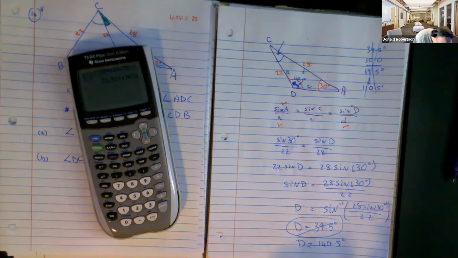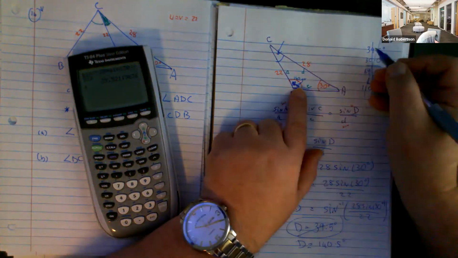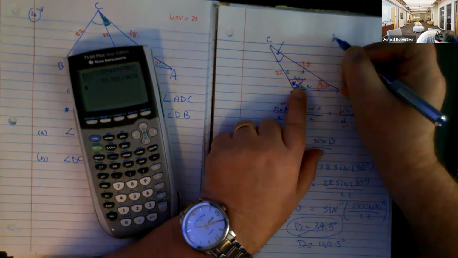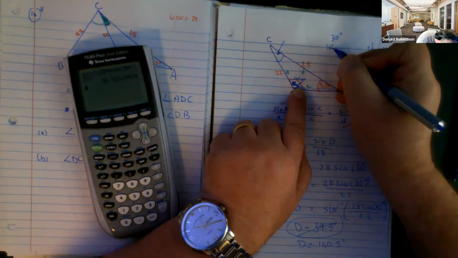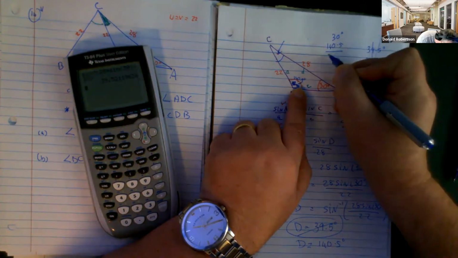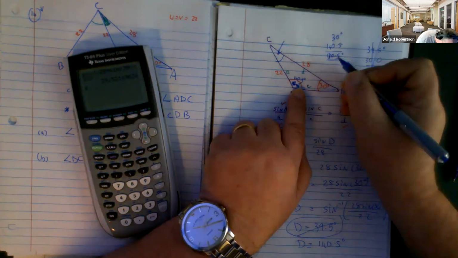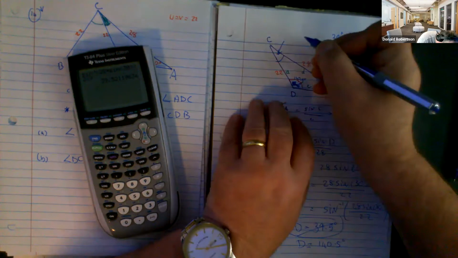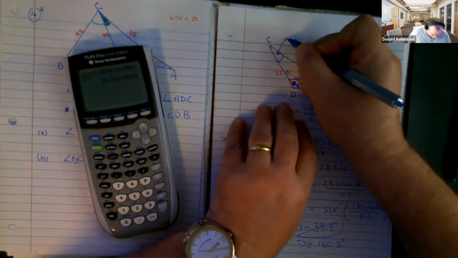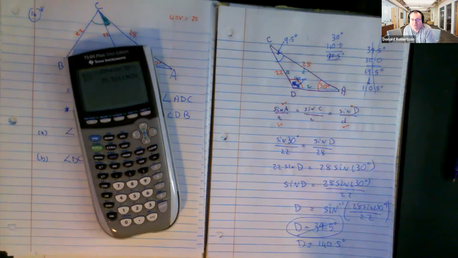Now, I know this is 30. I know this is 140.5. So I now know this is 170.5. So this little guy here is what's left, and that is 9.5 degrees. And I'm quite annoyed at myself.